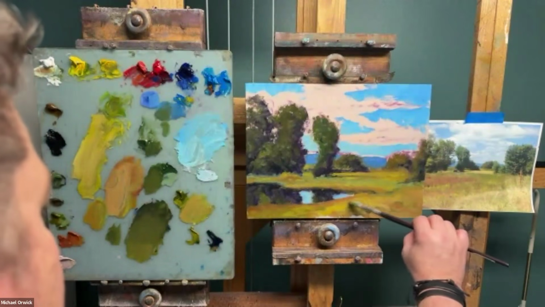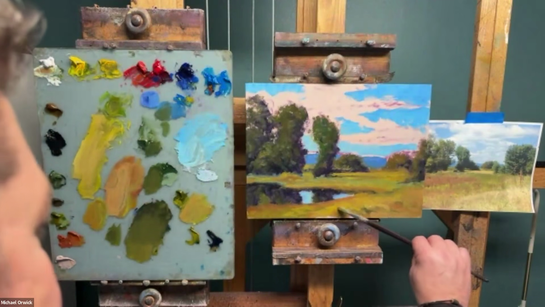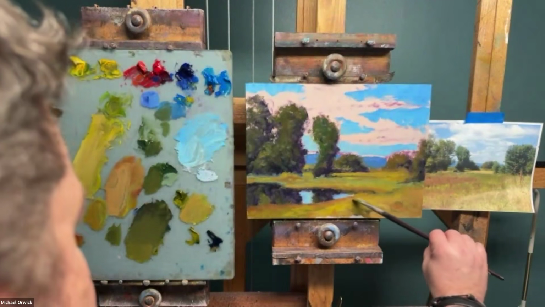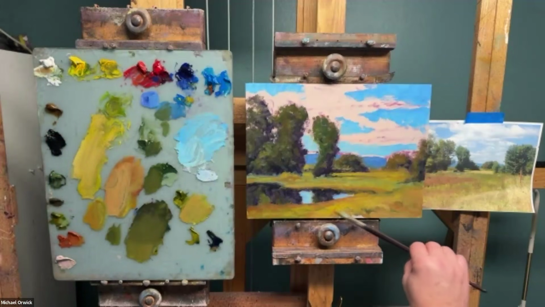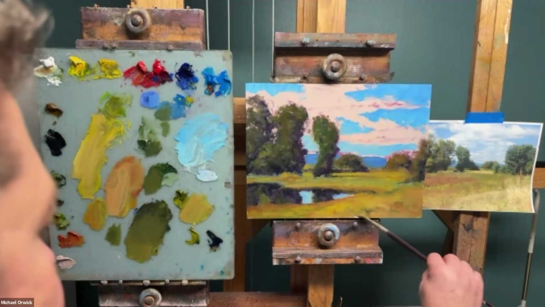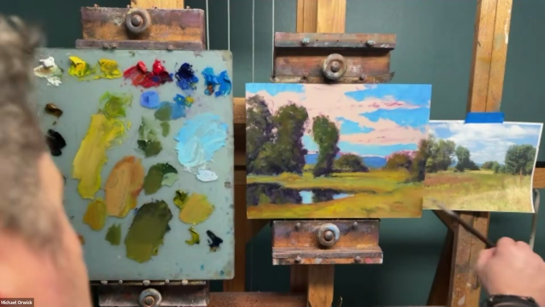Holding my brush as much as possible towards the back, mid to back. Try not to choke up and get too detailed. Also helps me to stand further back from the image so I can see the entirety of it versus getting too choked up on it.